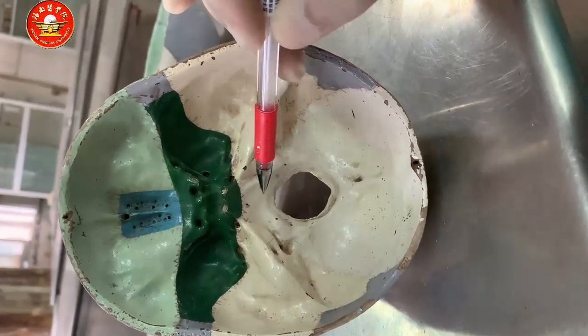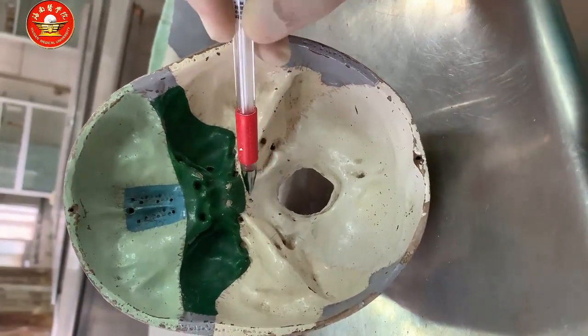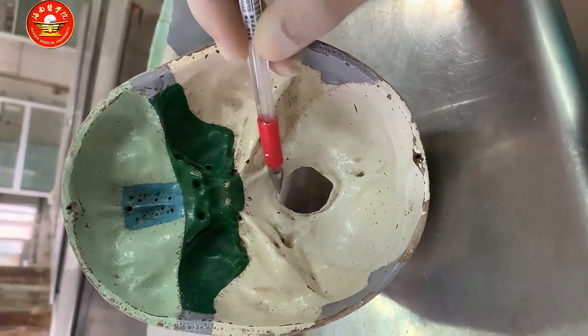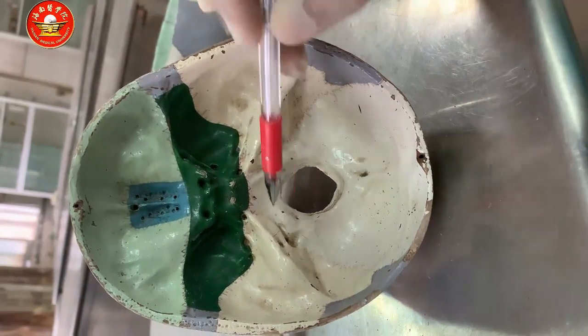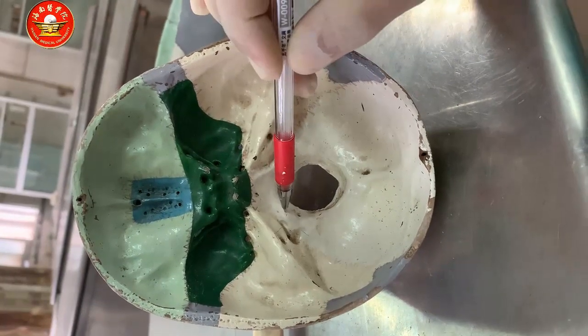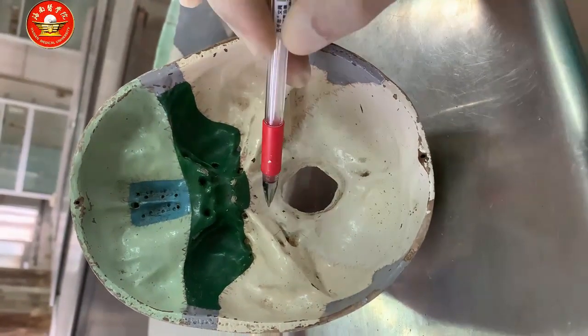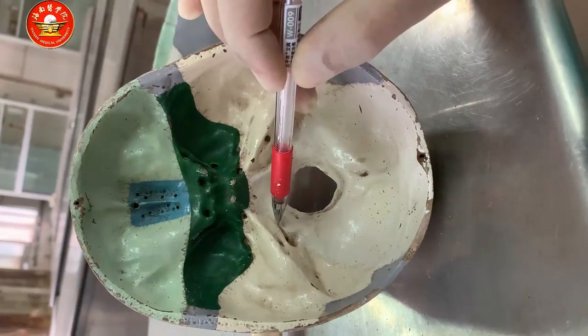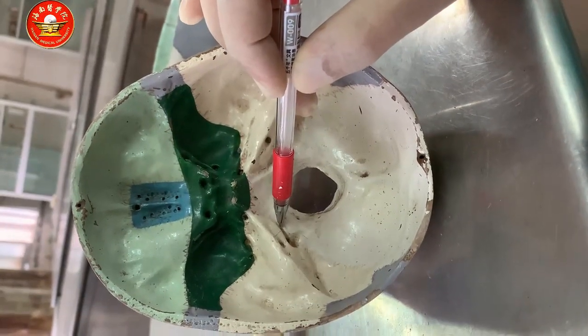So what markings can we see here? This sloping downward is known as the clivus, and on both sides here the elevated process we call the jugular tubercle, and we have the groove for the inferior petrosal sinus.